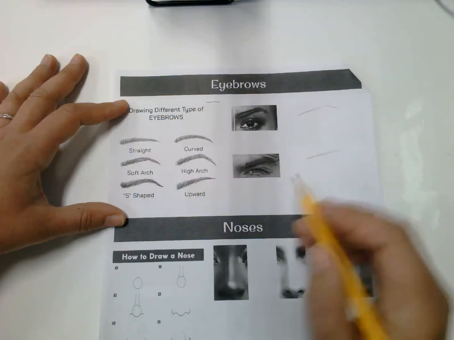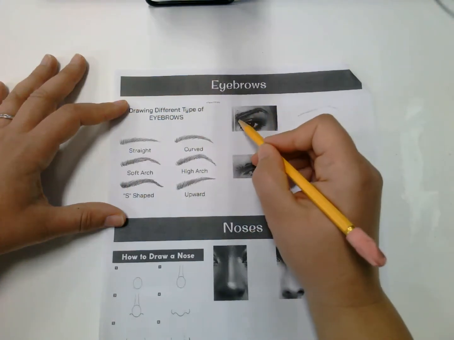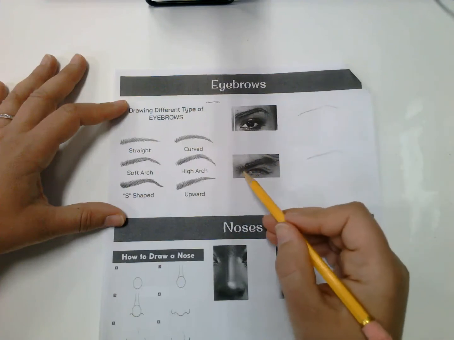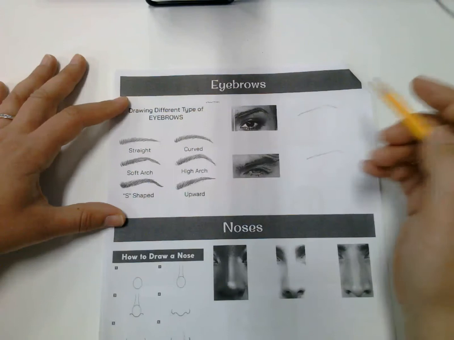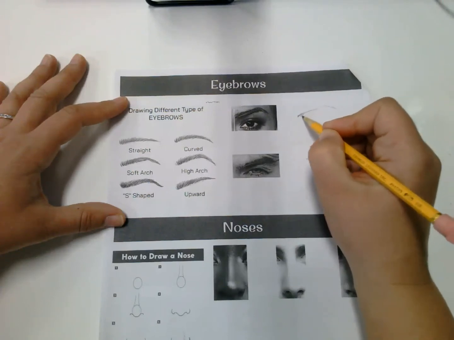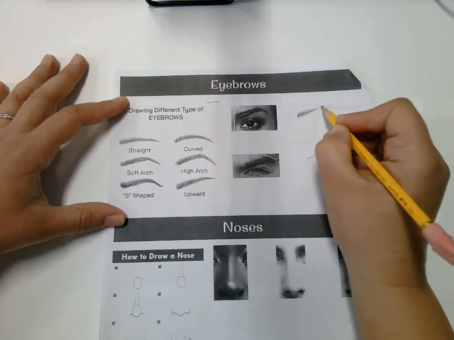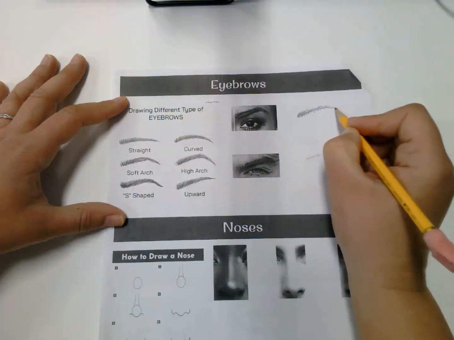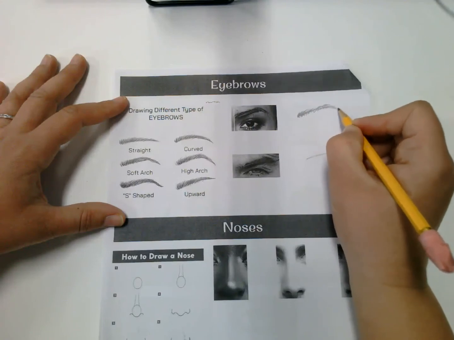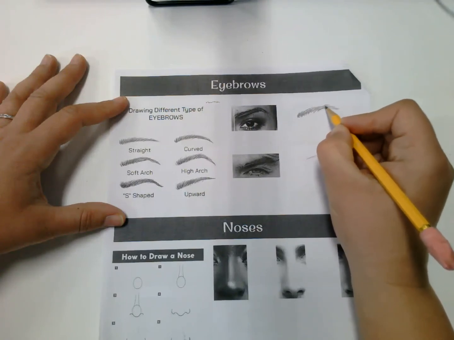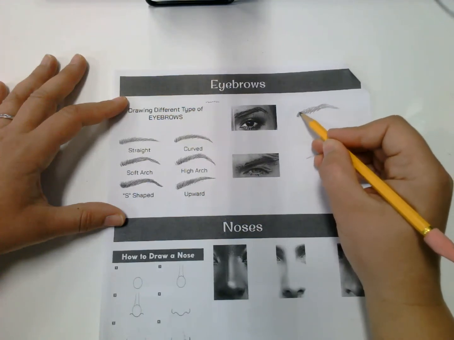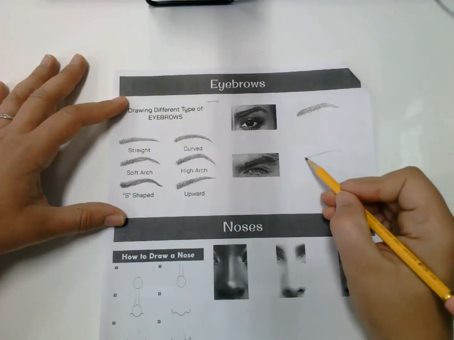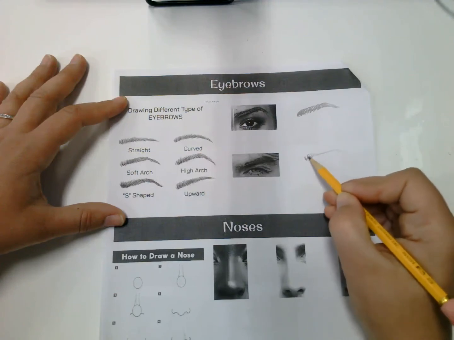Okay, so we're gonna put them in now. If we kind of notice, they're kind of thicker in the beginning. Okay, and they kind of trail, kind of fade out, okay? They are small little lines, okay? And when you put in eyebrows, that's exactly what you want to do. You want to do little lines. Okay? Thicker. And this one, yes, this one is more natural.